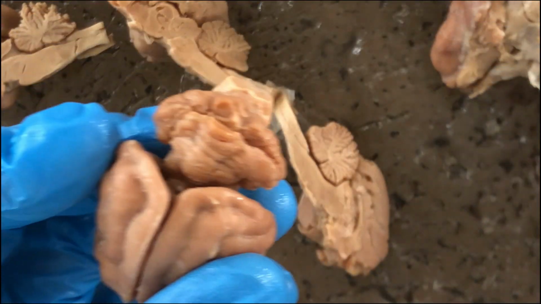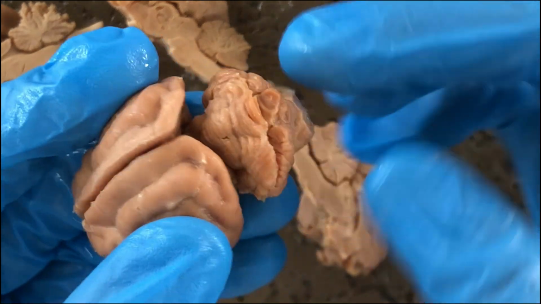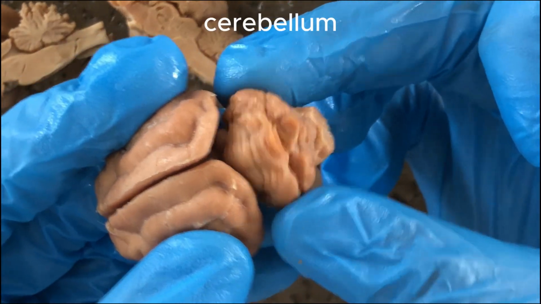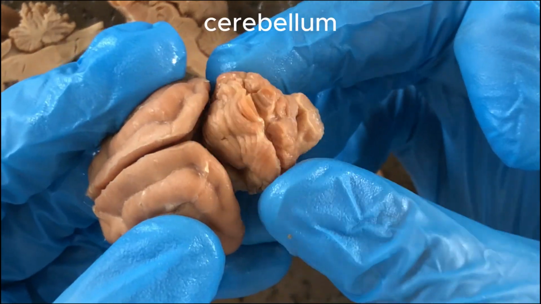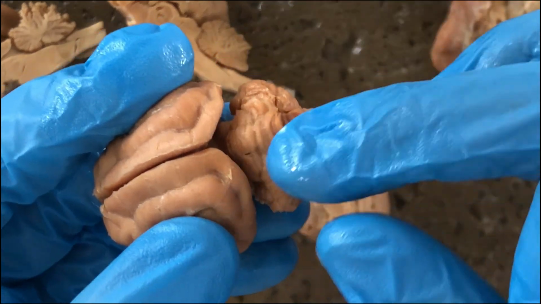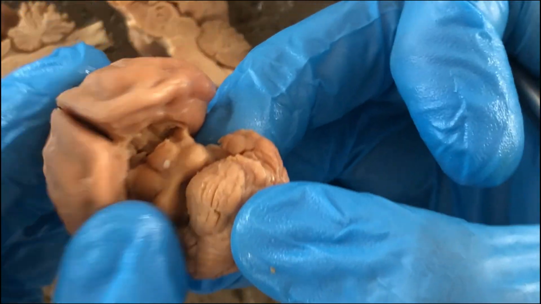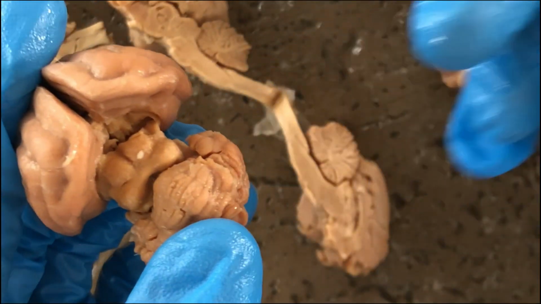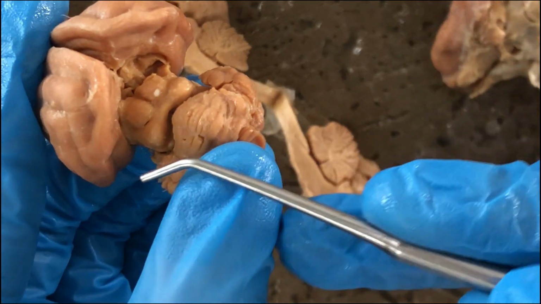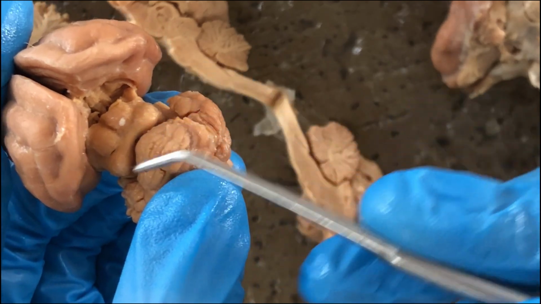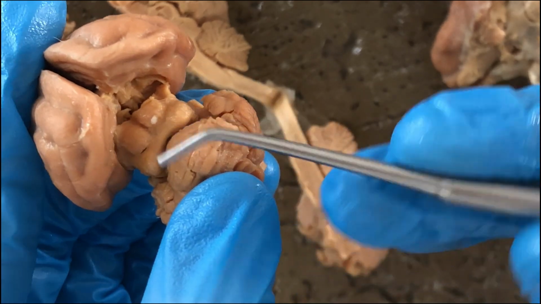The other prominent structure in the mammalian brain would be the cerebellum, literally the little brain. So if you reflect the cerebral hemispheres and look a little bit deeper, you'll see 4 circular structures there.